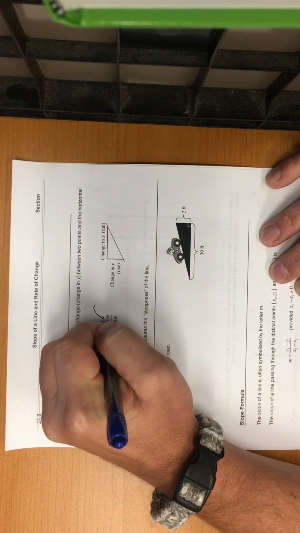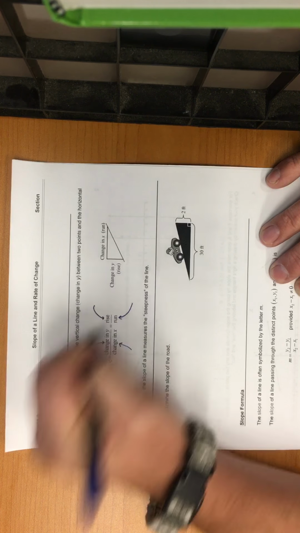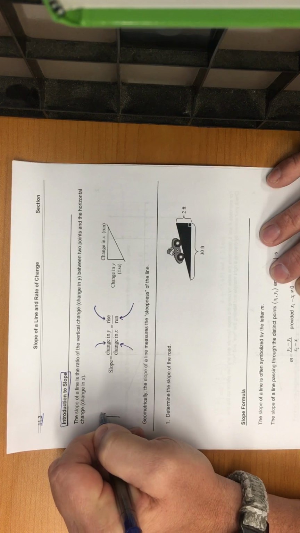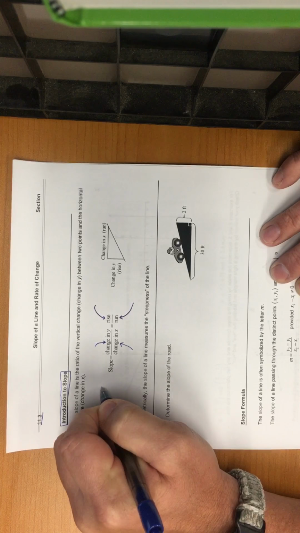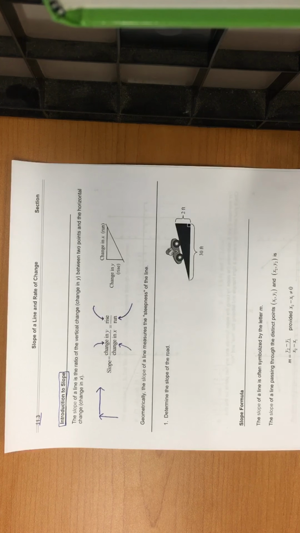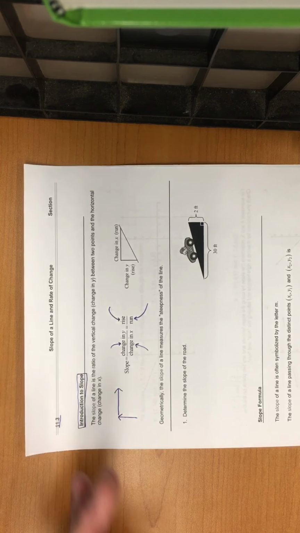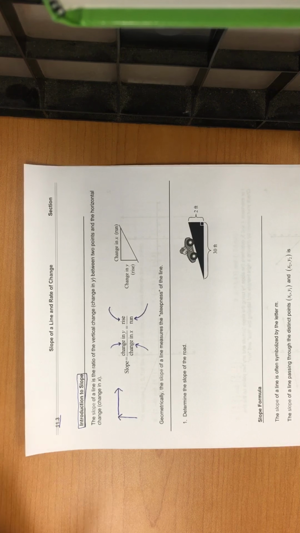Often we'll also see it as rise over run. How far up does something go versus how far sideways does something go? Now when I say up, I mean up or down, right? Change in y, rise, over change in x, run. What it really does is measure how steep the line is. So if we have a large slope, it's going to be a really steep line. If we have a low slope, it's going to be a really not steep line. Think about a hill versus a mountain versus a sheer cliff, right? The steepness of the line.